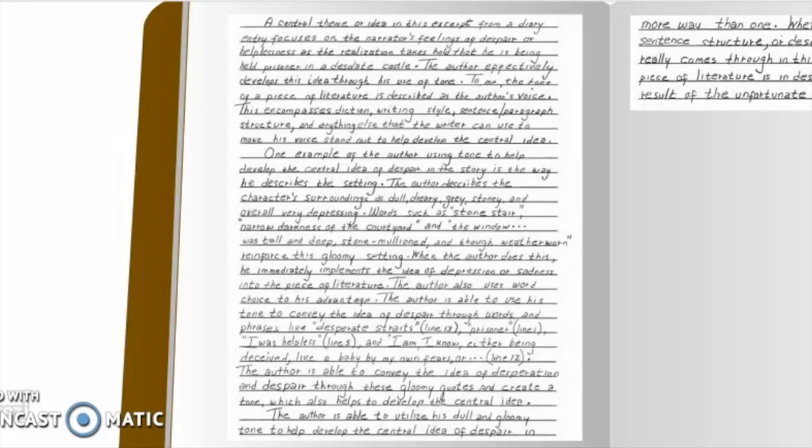A central theme or idea in this excerpt from a diary entry focuses on the narrator's feelings of despair or helplessness as the realization takes hold that he is being held prisoner in a desolate castle. The author effectively develops this idea through his use of tone. To me, the tone of a piece of literature is described as the author's voice. This encompasses diction, writing style, sentence-paragraph structure, and anything else that the writer can use to make his voice stand out to help develop the central idea.